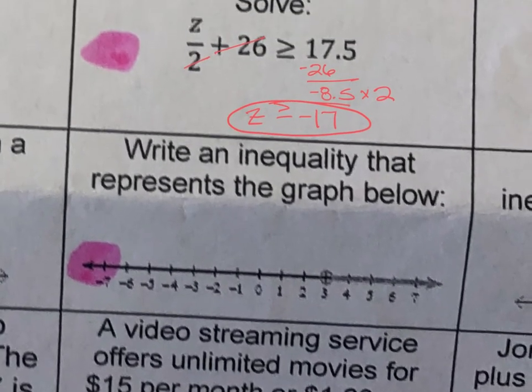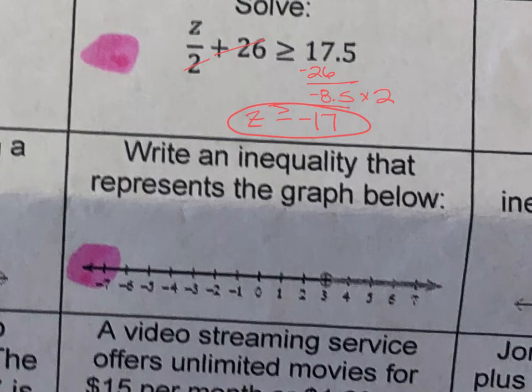Write an inequality that represents the graph below. So we're at 3, we've got an open circle, and we are shaded to the right. So we're going to put x down first, we're going to put our 3 down, and this is the greater than side. So we're going to make sure the greater than mouth is touching our x. This circle is left open, so we are not going to put the little line underneath the greater than. We're going to leave it like that.